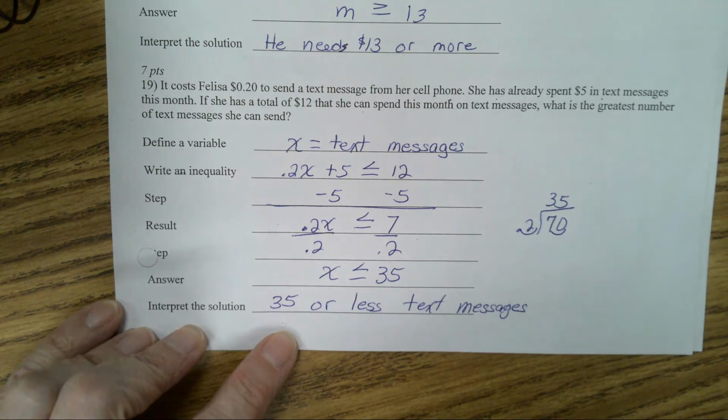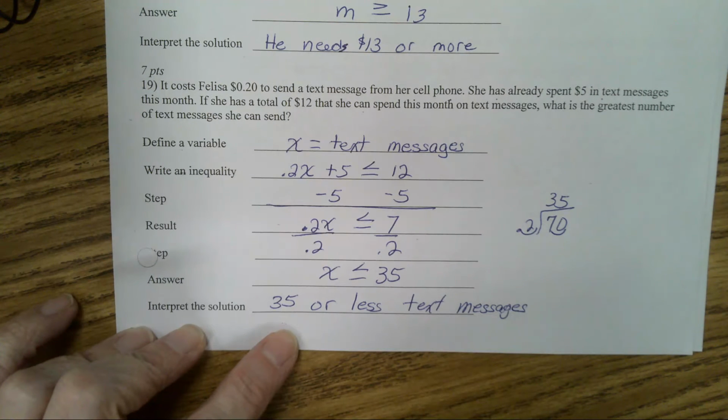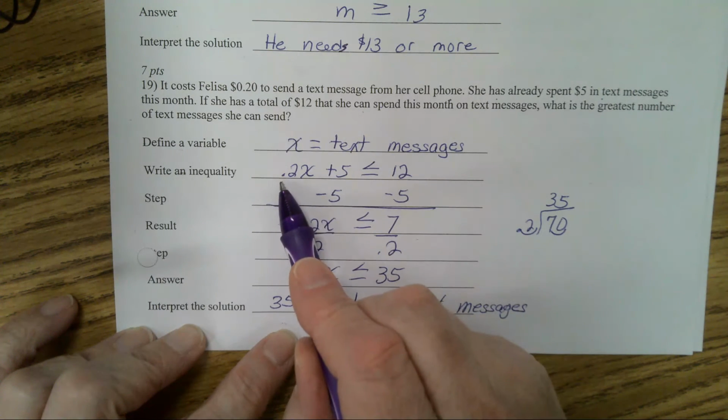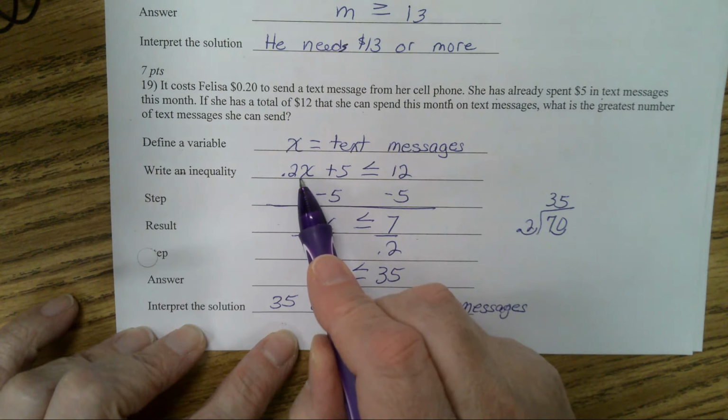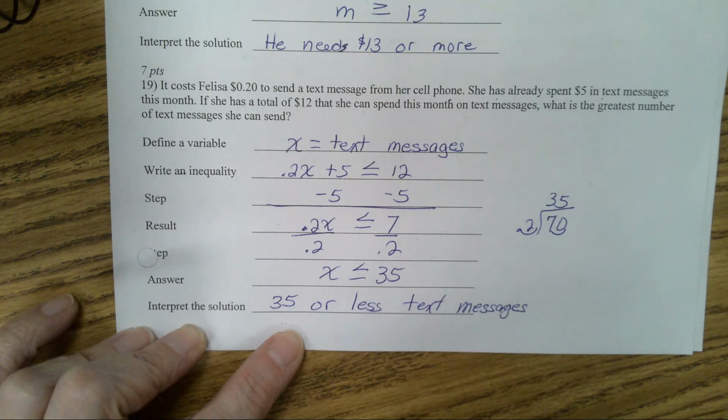She has already spent $5 in text messages this month. If she has a total of $12 that she can spend this month on text messages, what is the greatest number of text messages she can send? Well, she's already spent 5, and then 20 cents times X for each additional one. It can equal 12 or be less. She can't spend more than $12 a month on her text messaging.